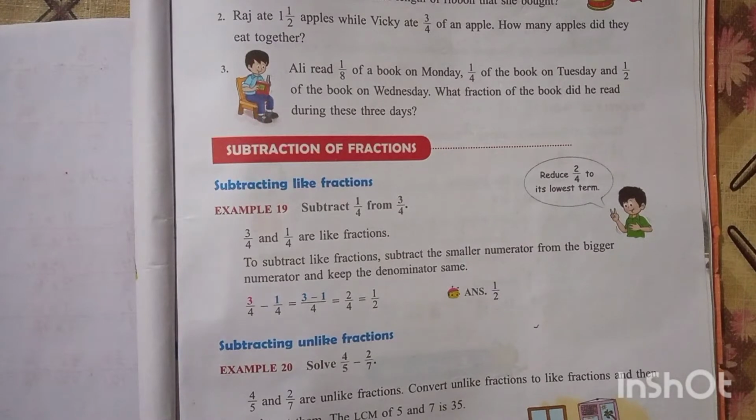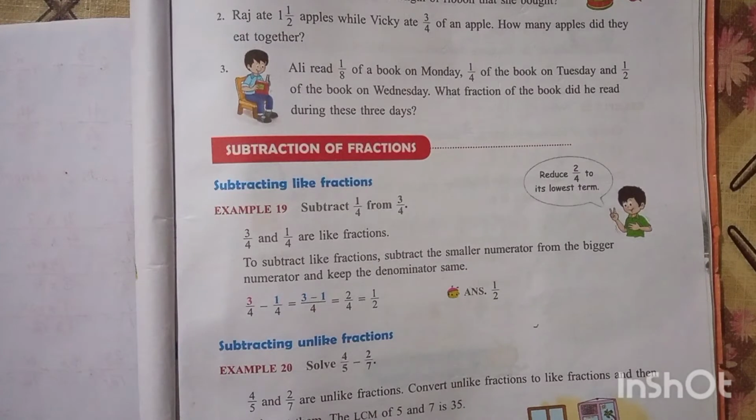Today we are going to do subtraction of fractions. Here the method of subtraction of fractions is almost the same as addition. But in addition we need to add and in subtraction we need to subtract. The rest of the process is the same, like the addition or subtraction of like fractions, unlike fractions and mixed fractions. All the rest of the steps are almost the same, but here we need to subtract the numerators.